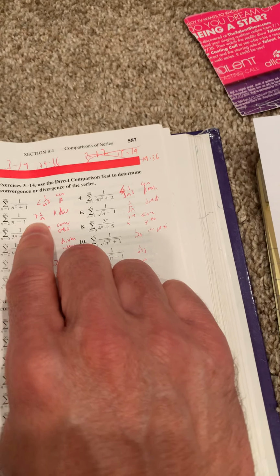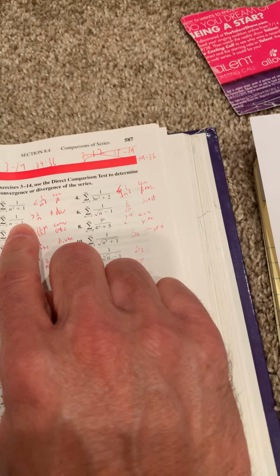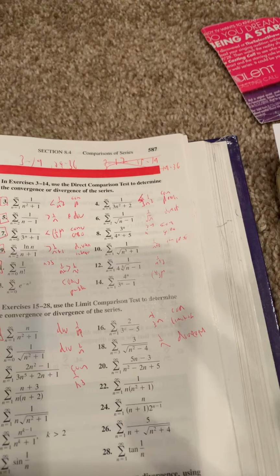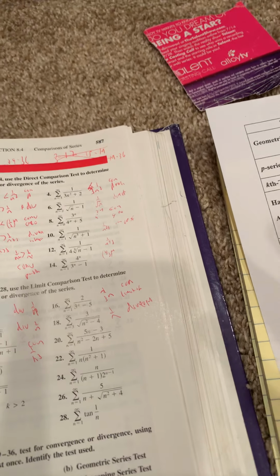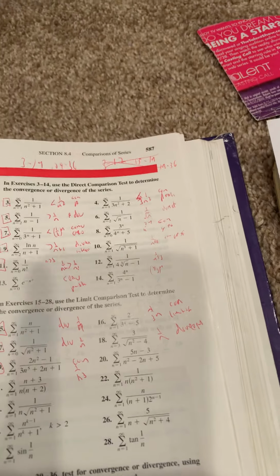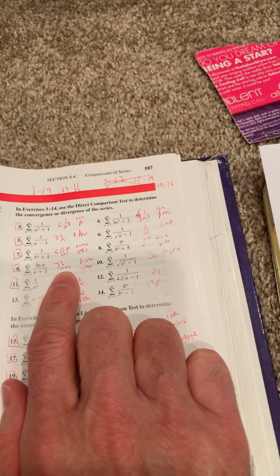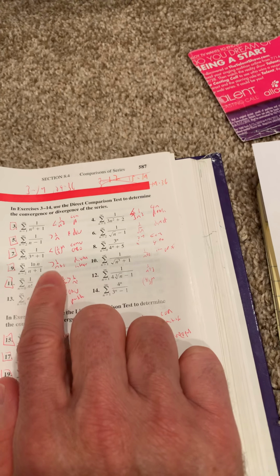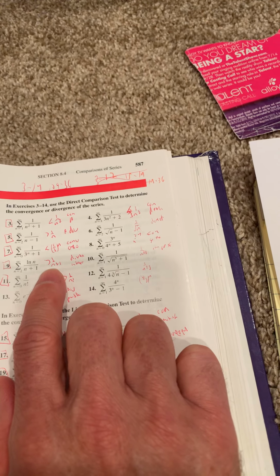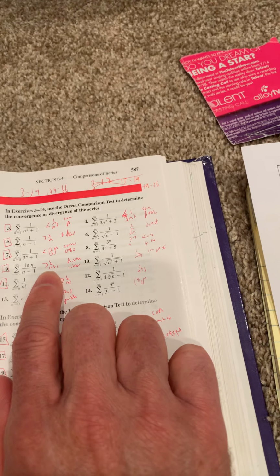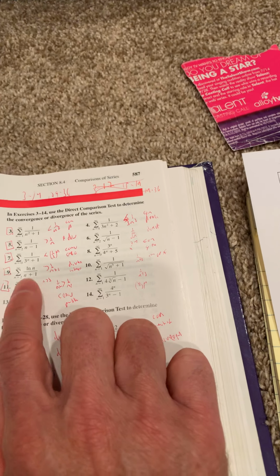Same thing like this one. If the smaller set ends up being infinity, then the bigger one must be infinity. So you can look at that too. Like this one right here, 1 over n plus 1, if we compare, the smaller set is going to diverge, so this one is also going to diverge. Remember, it's kind of like 1 over n. Anyway, the main thing is, let's go down to these bottom ones.